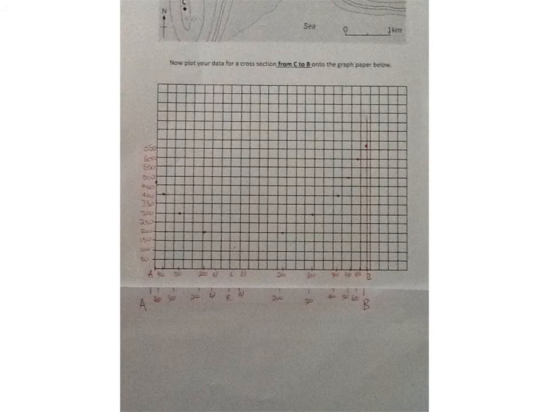Once I've done that, I then just put in the dots or mark where the points along the bottom intersect with the vertical height. I also make a little mark at the river, and remembering that we said that it couldn't go below 100 metres, you'll notice that I've put it in at about 125.